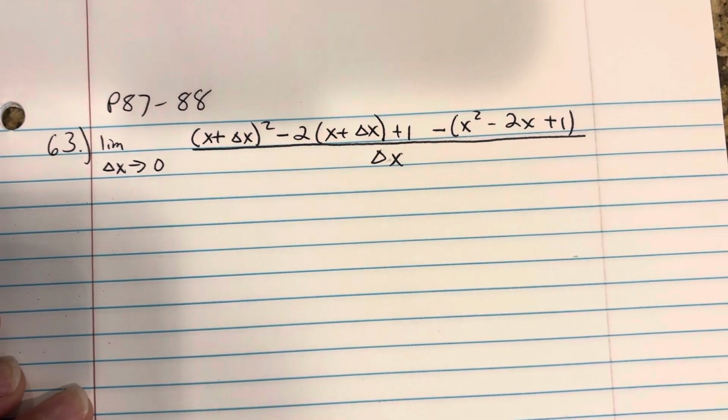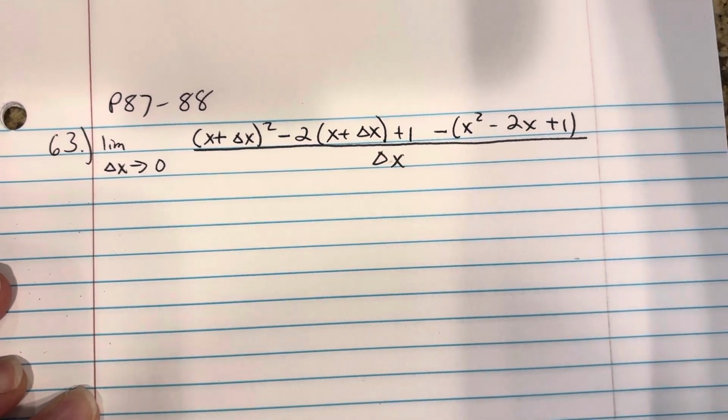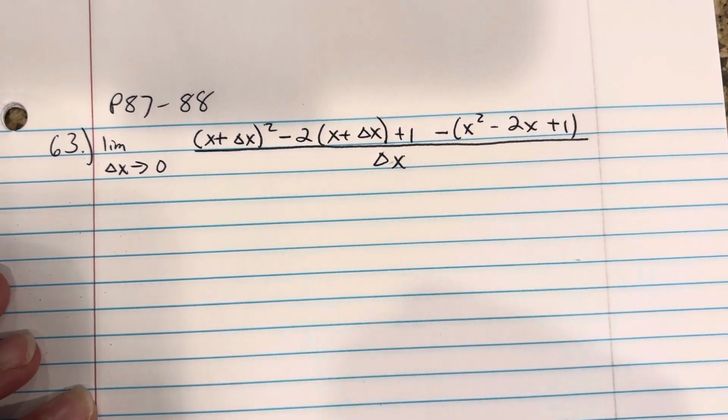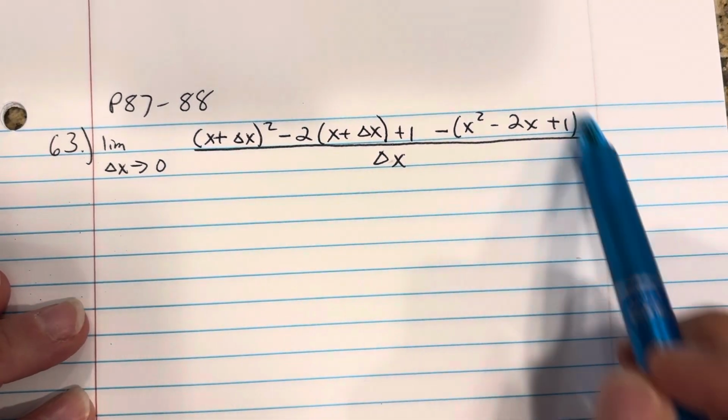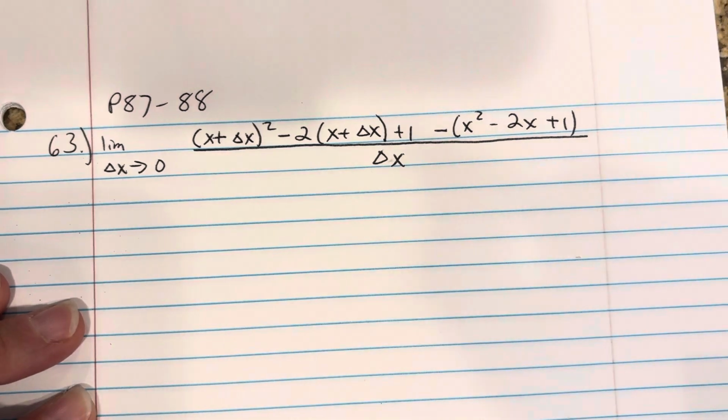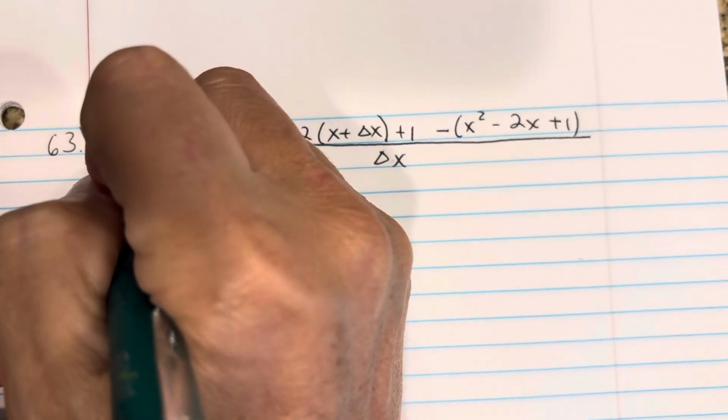This video is going to go through problem 63 from pages 87 to 88. We're looking for the limit of this expression as delta x goes to 0. Now, it's important to point out that delta x stands for the change in x.